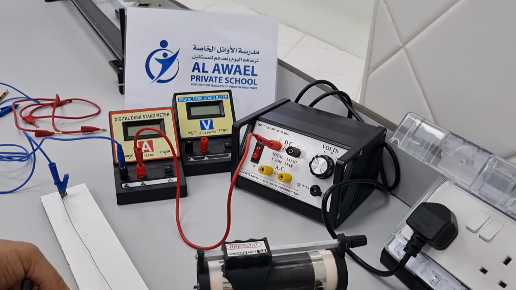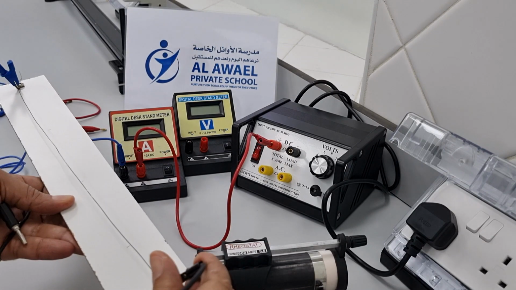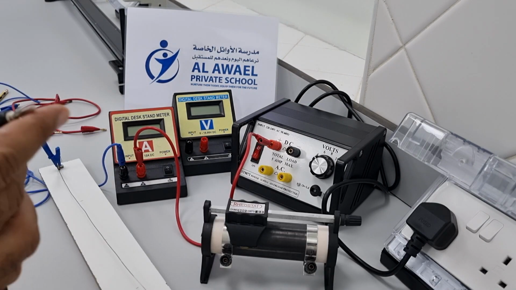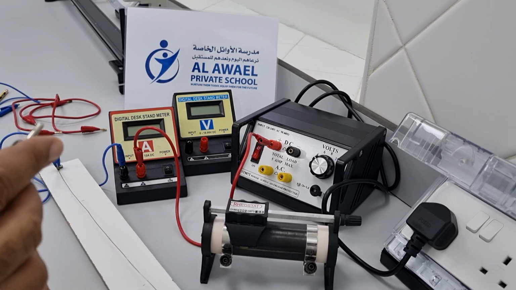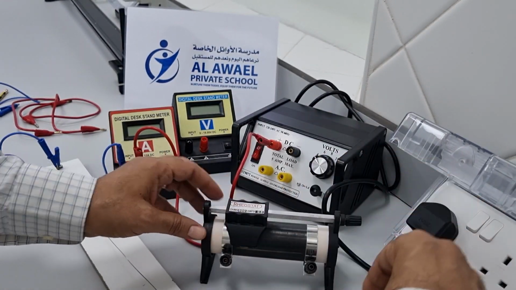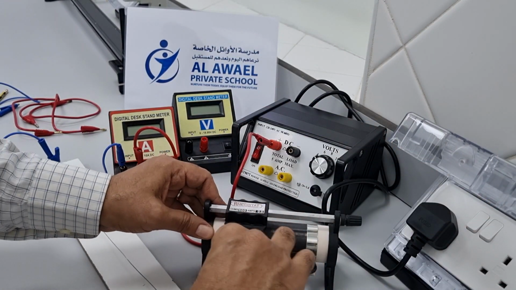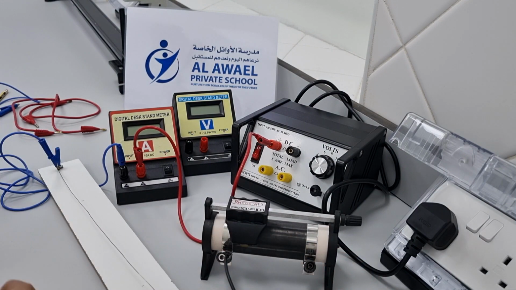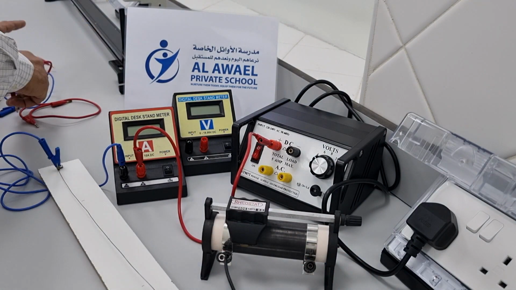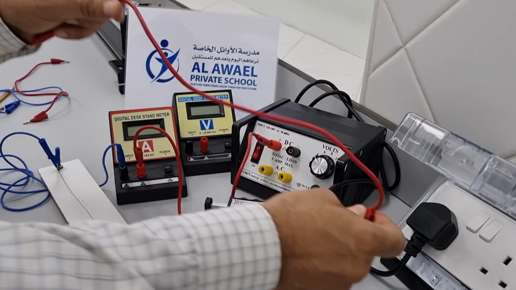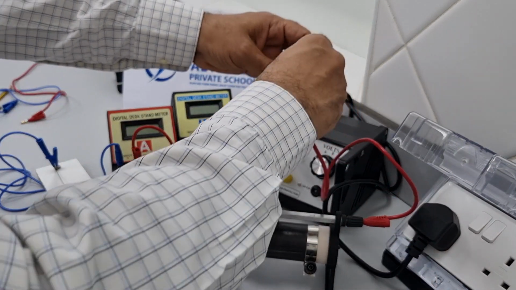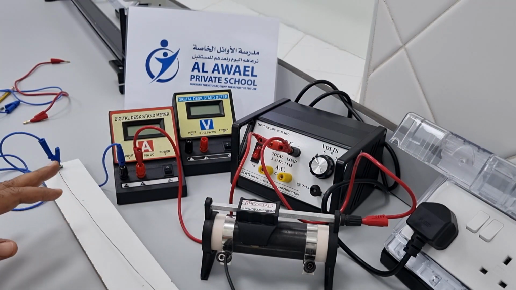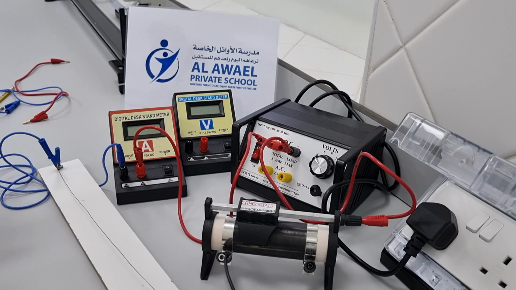I will measure the current, so it does not matter where I put the other crocodile clip at any position of the wire. No problem at the end here. From the wire to the rheostat. Finally, from the rheostat to the power supply. This connection is series connection.